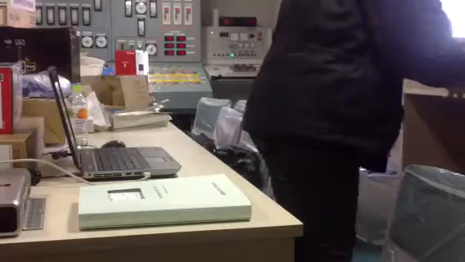Okay, this is the loading computer actually, sir. Sir, you have to sit down as well, sir.